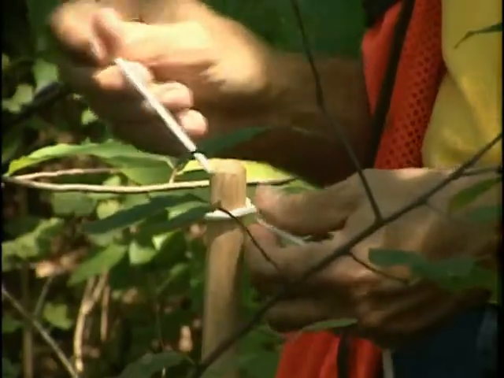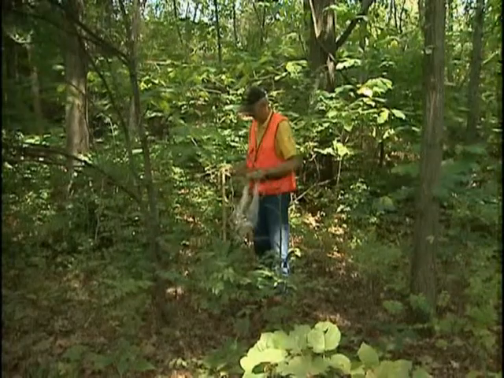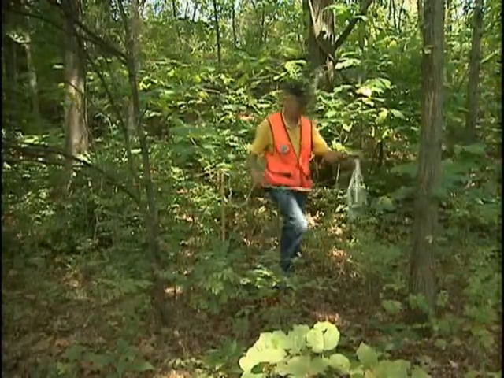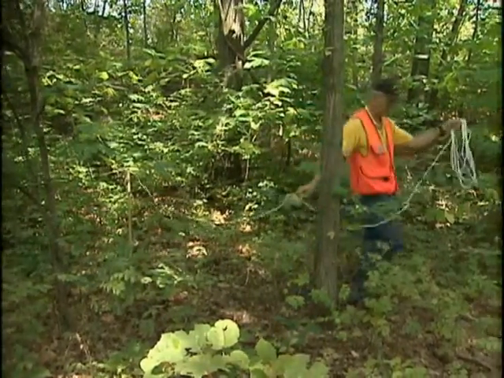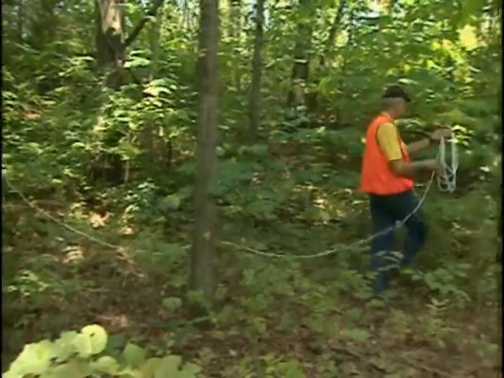You can use a walking stick as the center of the plot and mark off the area using a pre-measured length of rope. At several points around the perimeter, mark the plot boundary with flagging on trees or scuff marks on the ground.